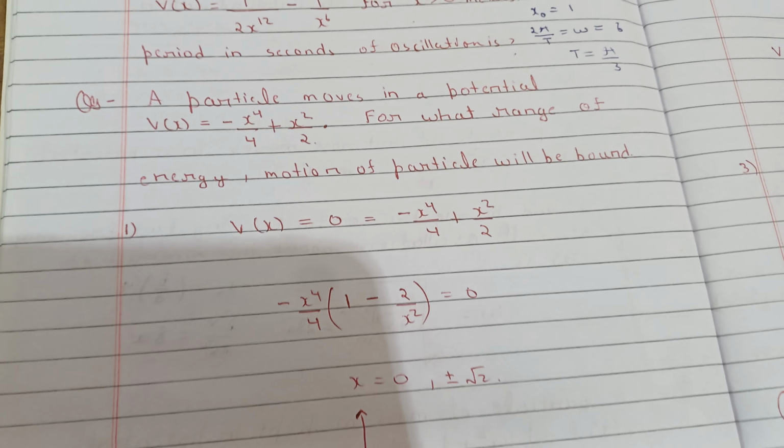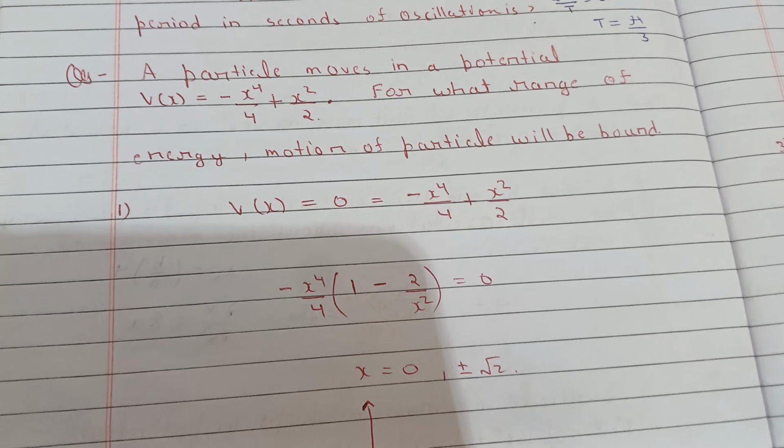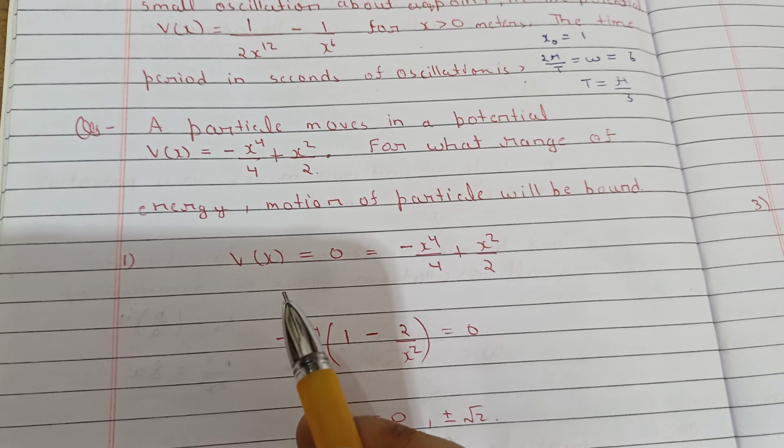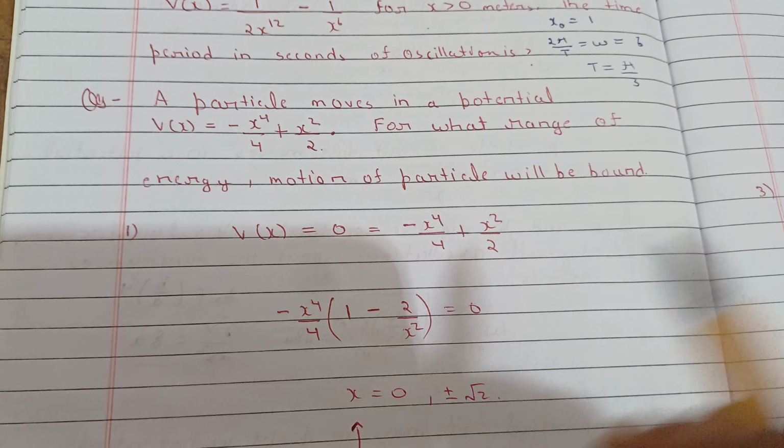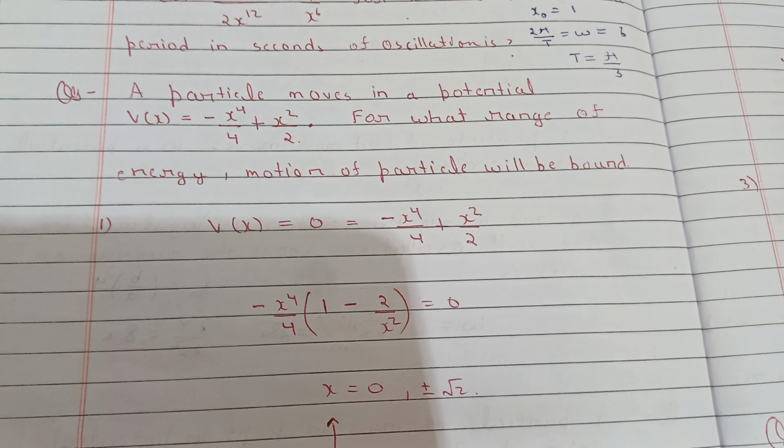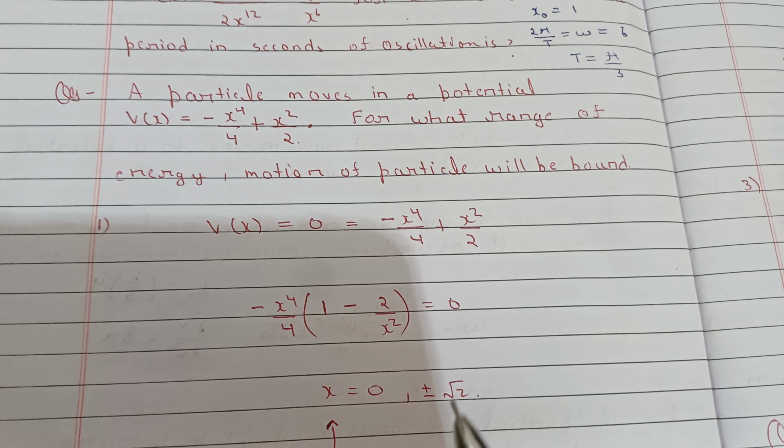Now let's see some second kind of questions. Here you can't find the values, you need to directly plot the potential curve, and from there you have to find the answers. Let's see how. A particle moves in this potential. For what range of energy will the motion of the particle be bound? So we need to find the energy range in which the particle will have bound motion. So how will you do that?